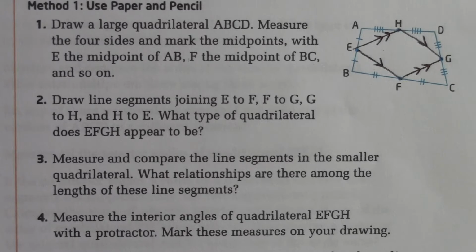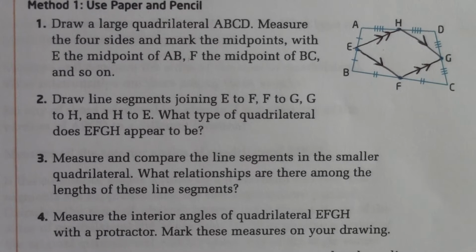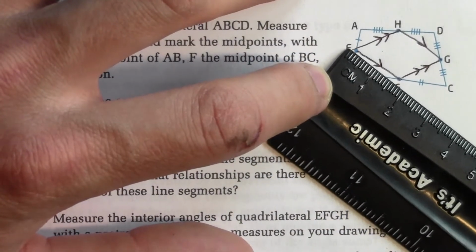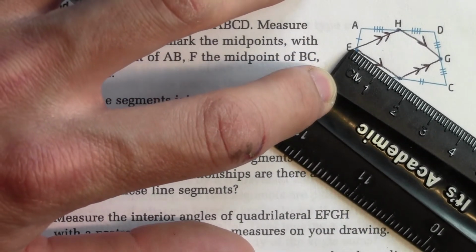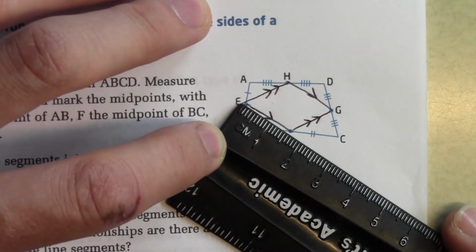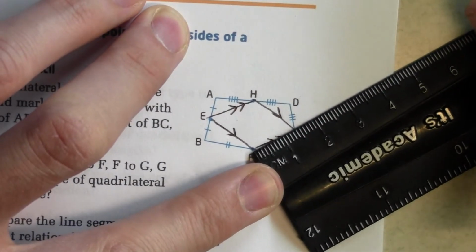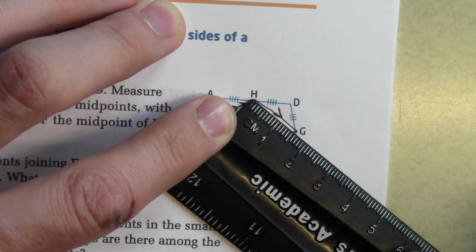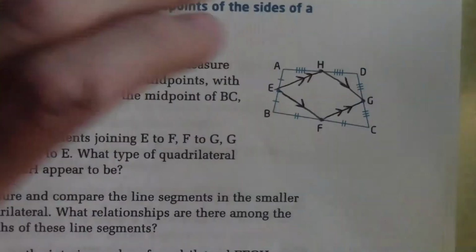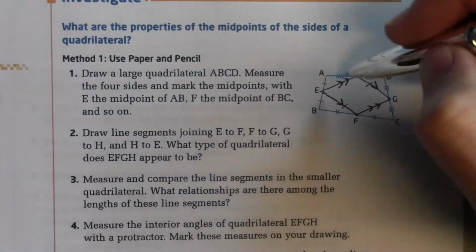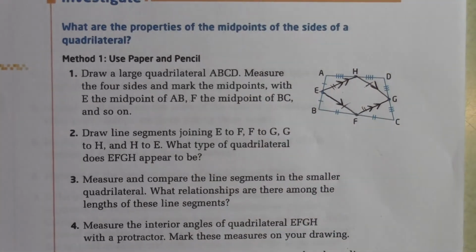Okay, good. Measure and compare the line segments in the smaller quadrilateral. What relationships are there among the lengths of these line segments? So I measure the smaller quadrilateral. 1.6, 1.4, 1.6. So it appears to be that the opposite sides are equal. This length is equal to this length, and this length is equal to this length. We'll see if that's the case later in the lesson.